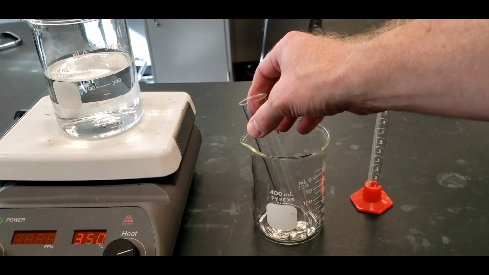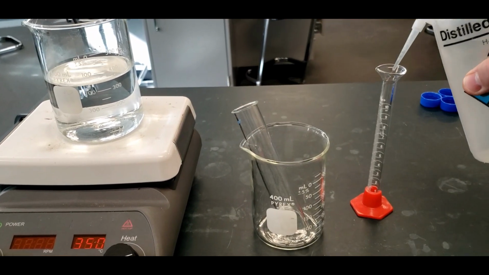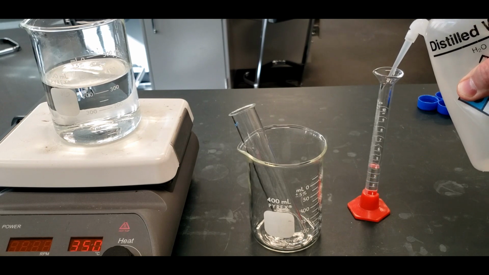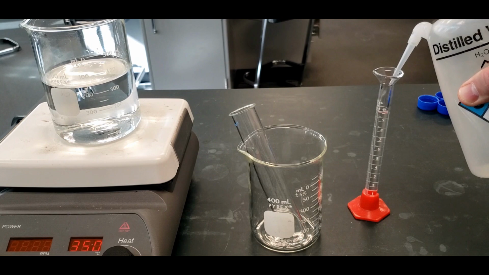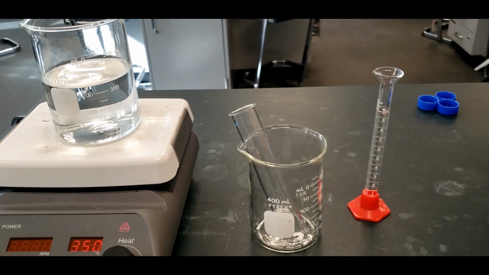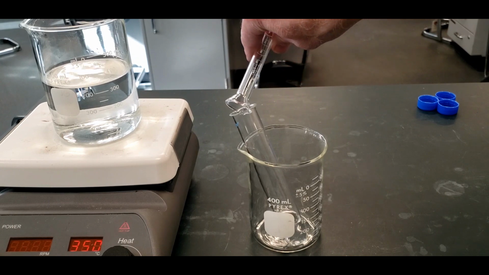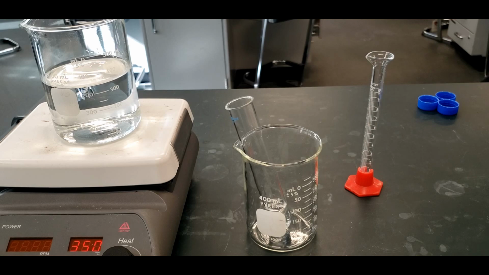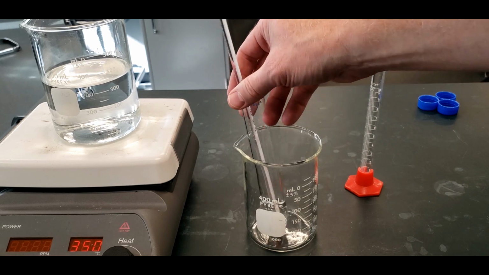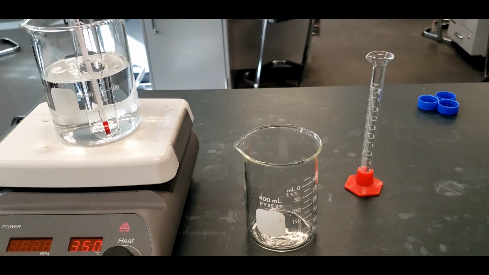So next, we're going to take one of these large test tubes, and we're going to add to it 10 mils of distilled water. Normally I'd be holding it here, but this is the beaker's for stability. Just trying to keep out of the way of this. And then we'll add a thermometer to it, into the test tube in the water. And then we put this into the water bath.